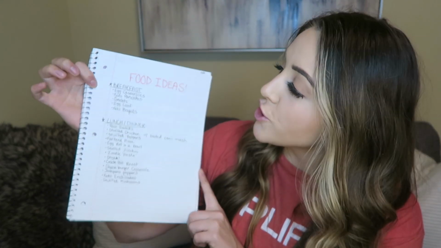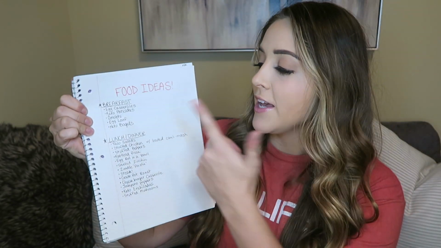So I will take my list of food ideas. Here is one I wrote down just in this journal. I have some breakfast ideas, I have some lunch ideas, and using that list, I will start to create my meal plan for the week. I do not track my macros, so I don't worry too much about writing the macros into my meal planner.